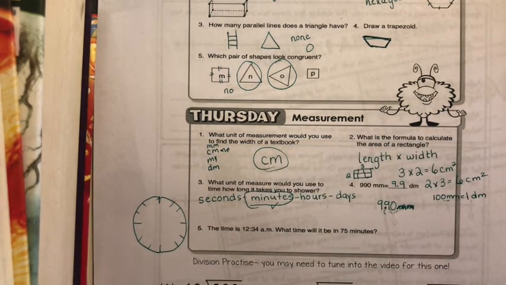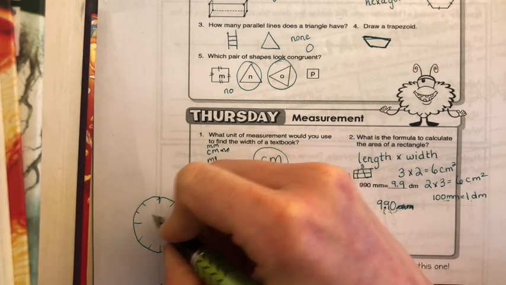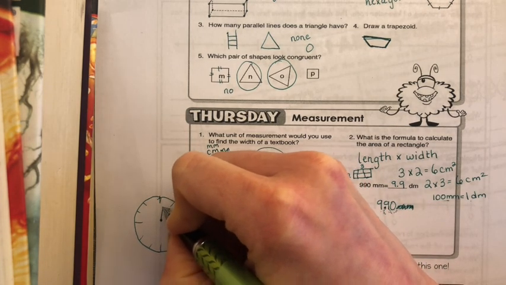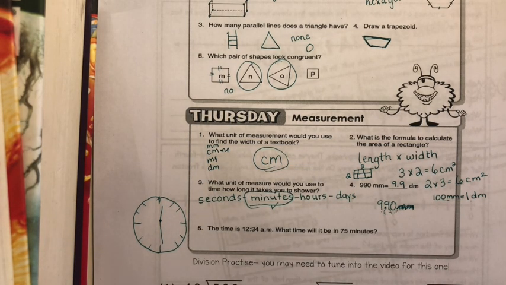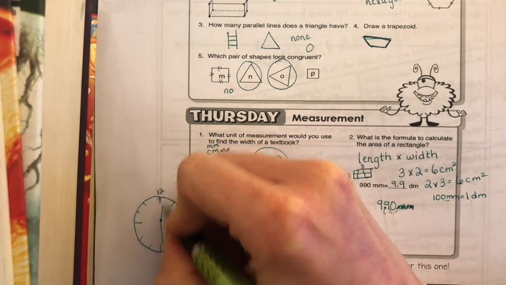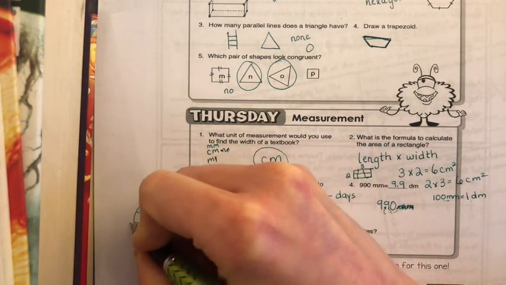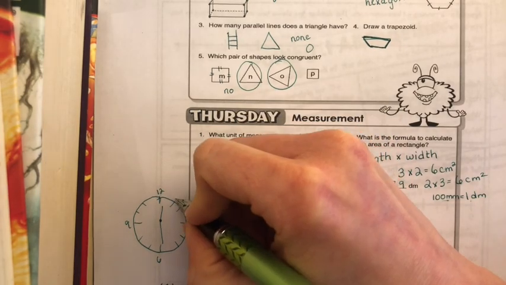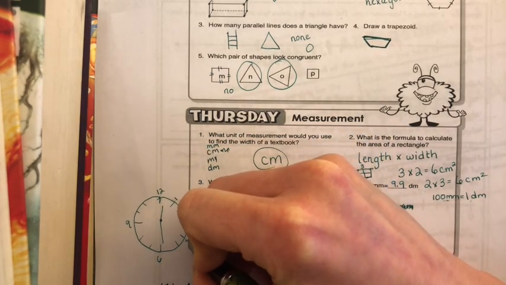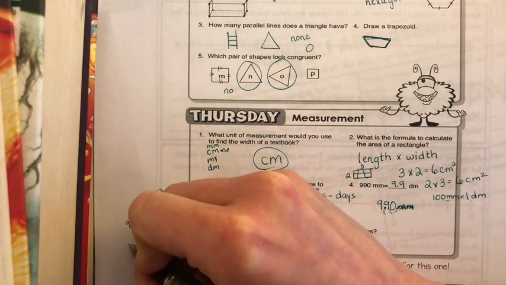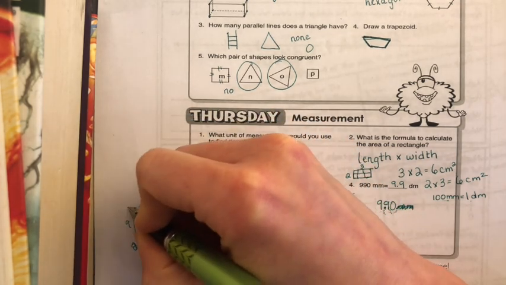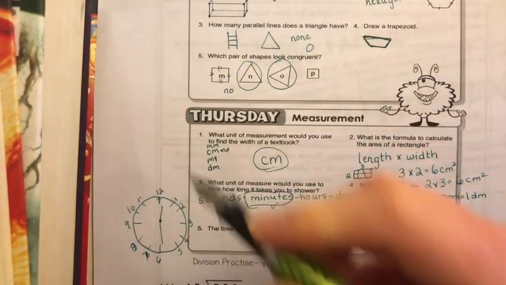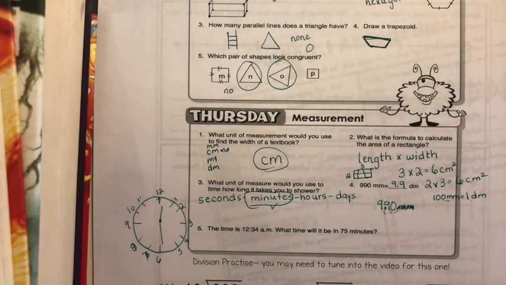Okay? And we are going to start our time at 12:34. Okay? And we're going to count up 75 minutes. So my 12, my 6, my 3, and my 9, I've got them there. And hey, let's just do the rest. Oops. Count, Mrs. Oaks. Learn to count. 9, 10, 11. So what I'm going to do is count 75 minutes.